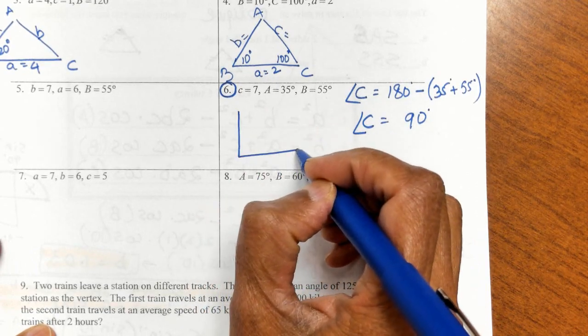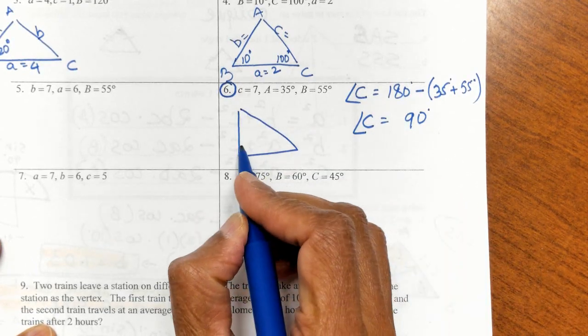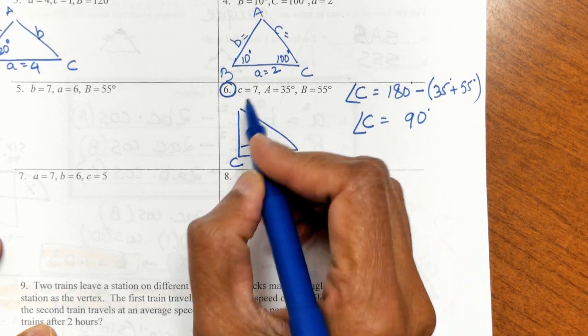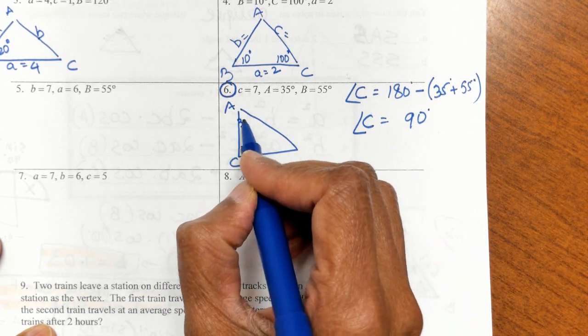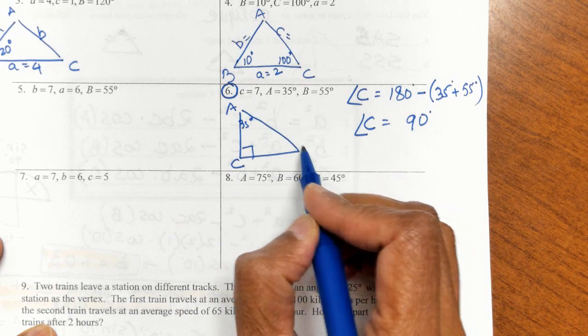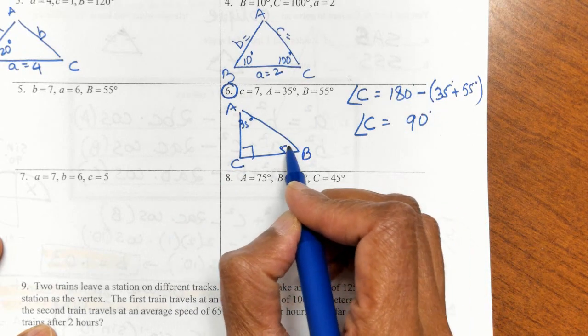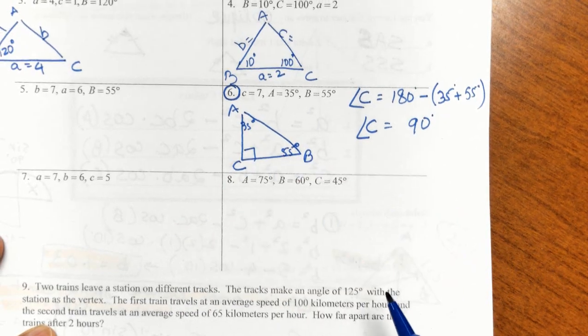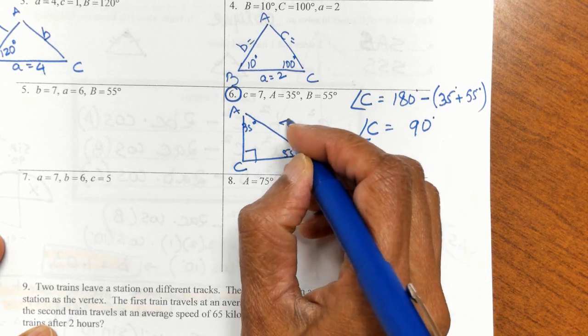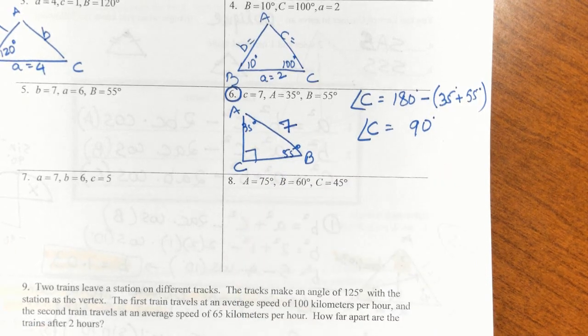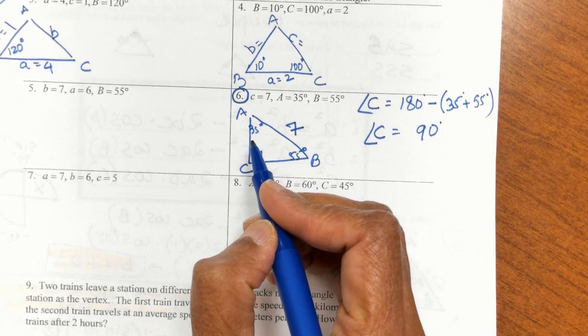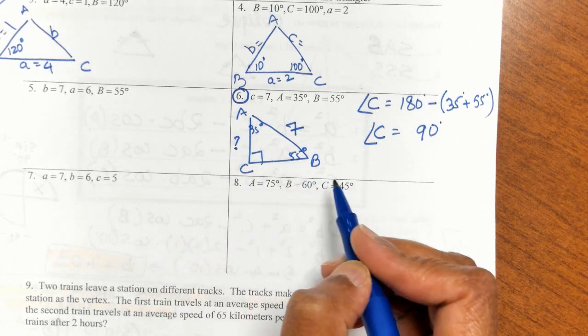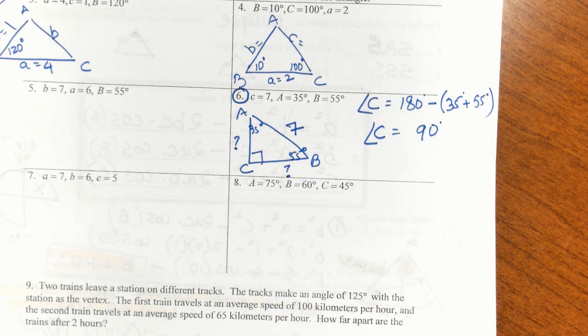So what do we have here? I'm going to put this as 90 degrees, angle C, and angle A as 35 degrees, and the other angle B as 55 degrees. And what else do I have? I have sides, the hypotenuse is 7. So I have this side missing and this side missing.